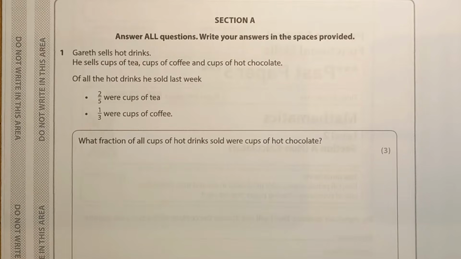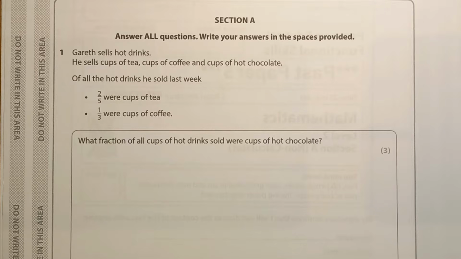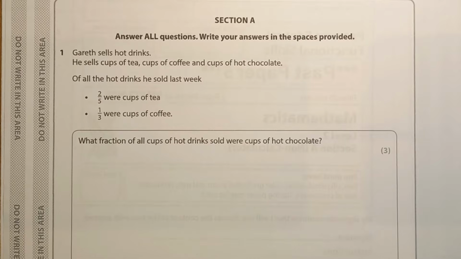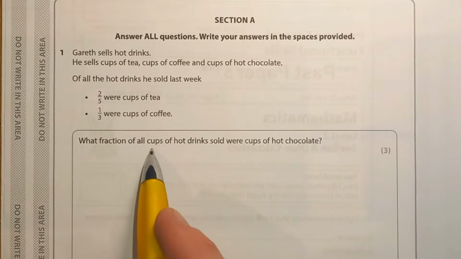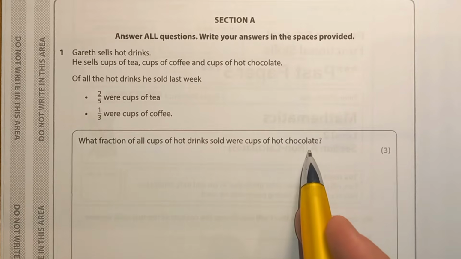Question 1. Gareth sells hot drinks. He sells cups of tea, cups of coffee and cups of hot chocolate. Of all the hot drinks he sold last week, 2/5 were cups of tea, 1/3 were cups of coffee. What fraction of all cups of hot drinks sold were cups of hot chocolate?